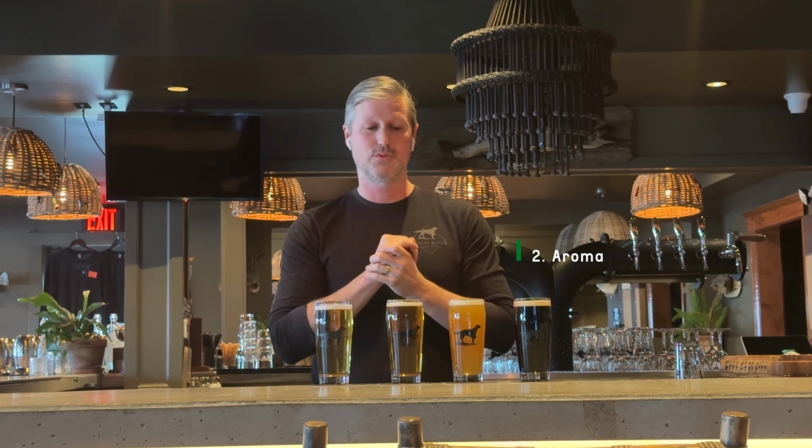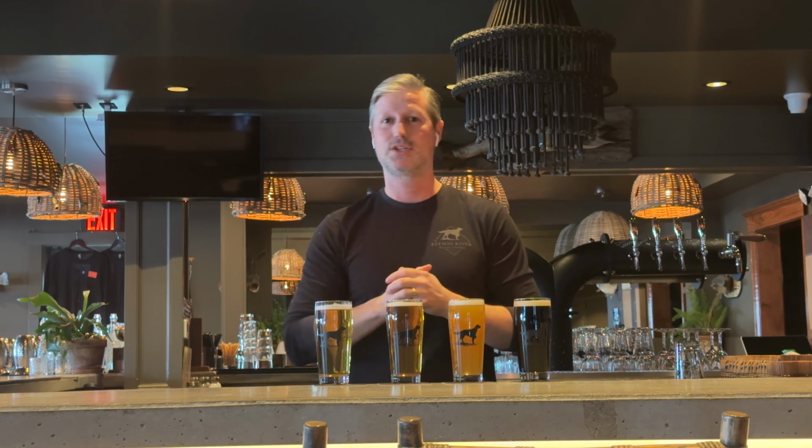After you've determined that, you want to move on to the aroma. The aroma is what sets the palate. Every single time you taste food, you taste beer, you want to smell them, and you want to actually anticipate what's coming through in that beer.